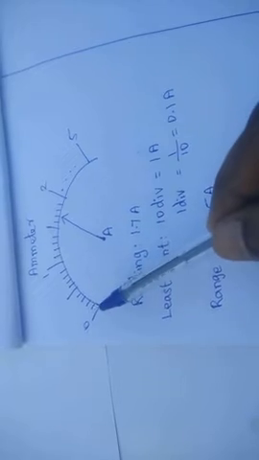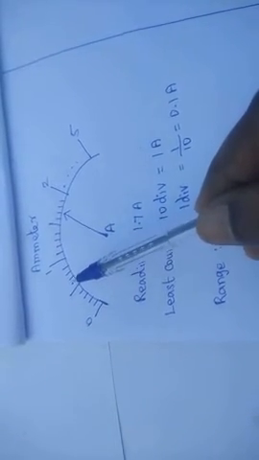First you see that this is 0, this is 1. How many divisions are in between 0 to 1? 1, 2, 3, 4, 5, 6, 7, 8, 9, 10. Yes, 10 divisions is equal to 1 ampere. So what about 1 division? 1 division is equal to 1 divided by 10, that is 0.1 ampere.